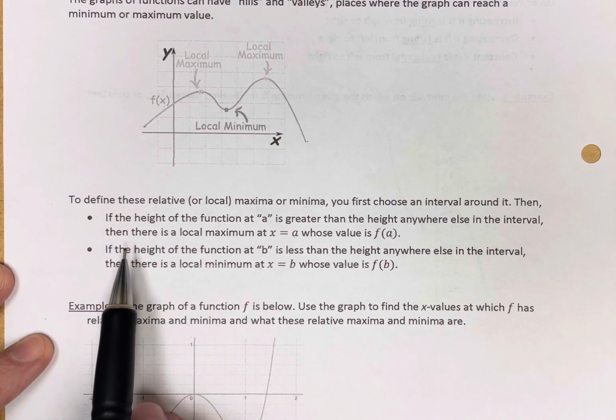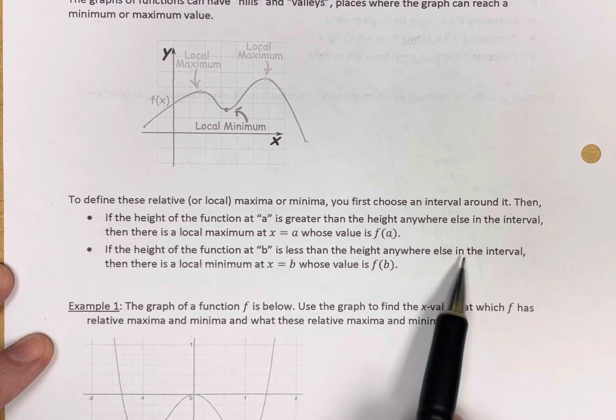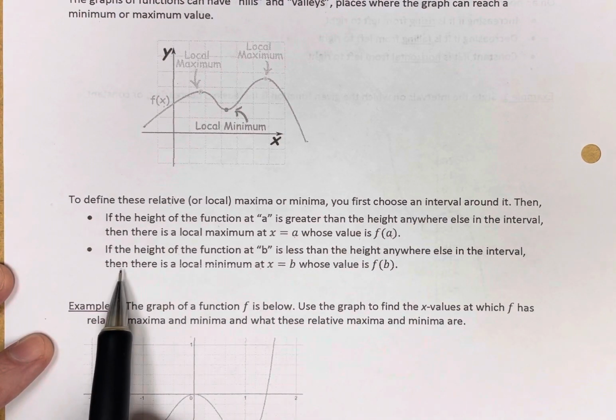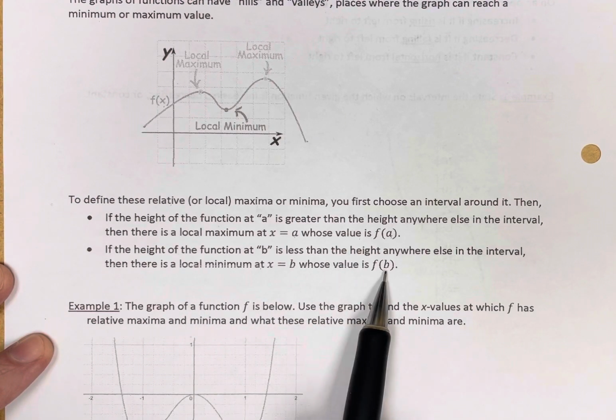Similarly, if the height of the function at b is less than the height anywhere else in the interval, then there is a local minimum at x equals b, whose value is f of b.